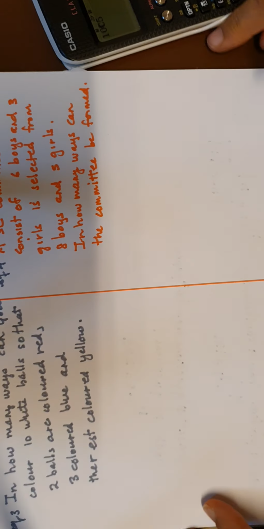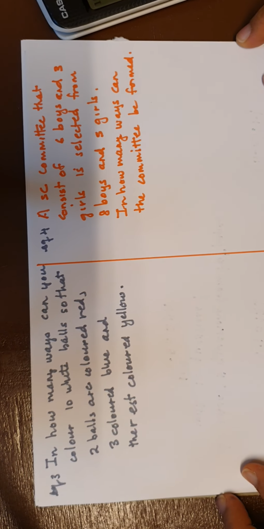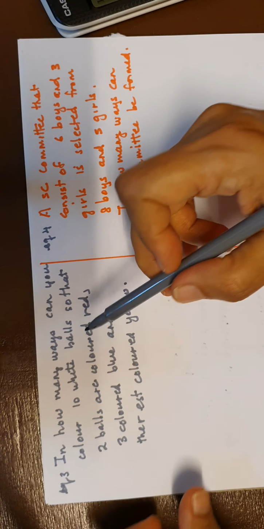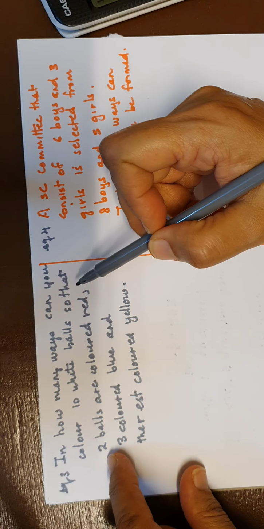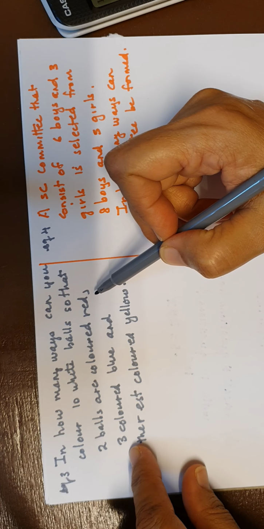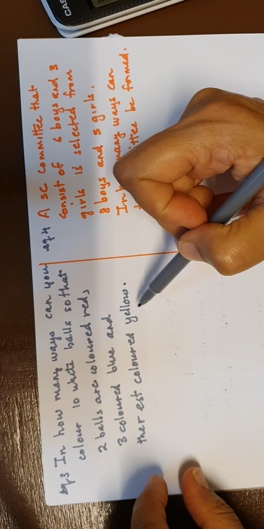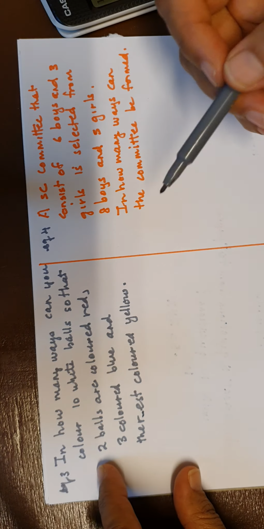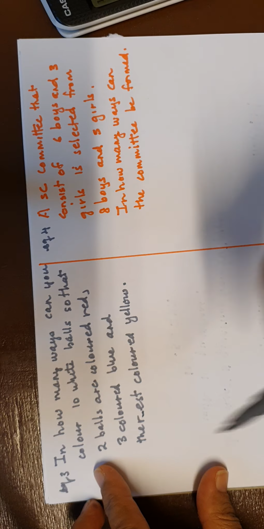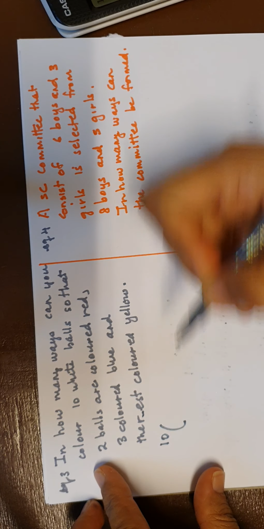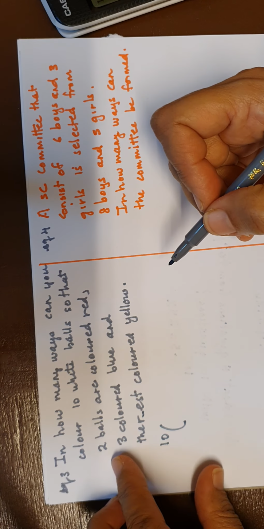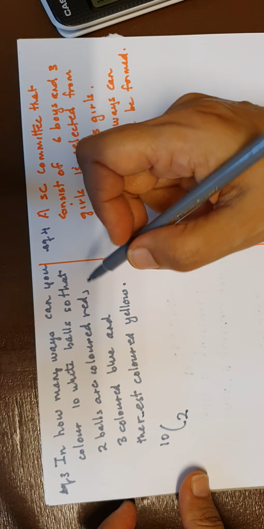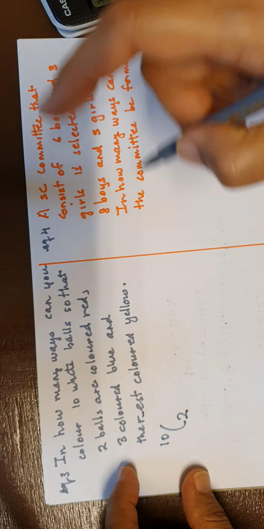If you have this question: in how many ways can you color 10 white balls so that 2 balls are colored red, 3 balls are colored blue, and the rest are colored yellow? So you have 10 balls altogether. You want to color 2 red, and 3 must be colored blue.